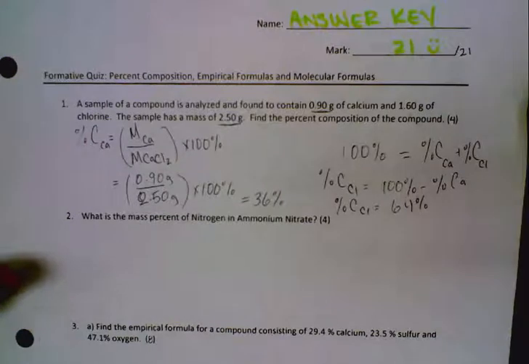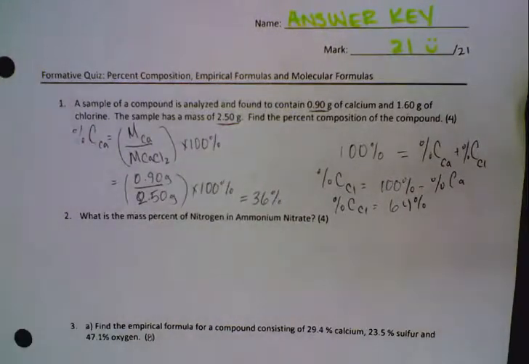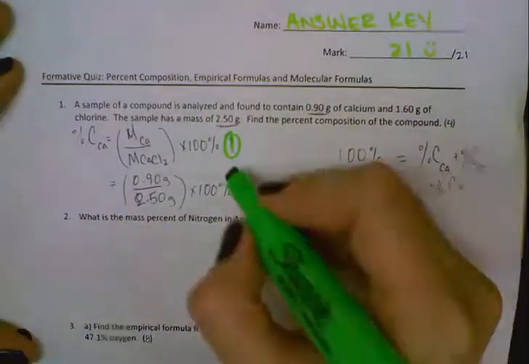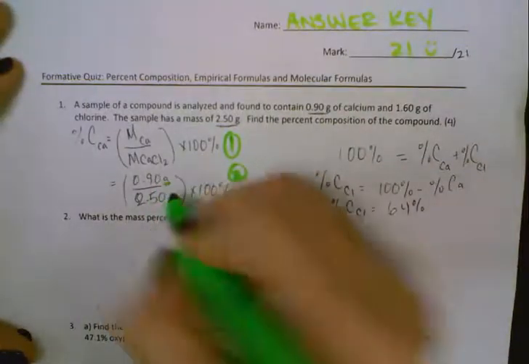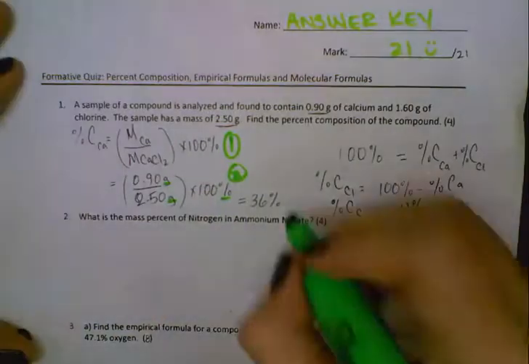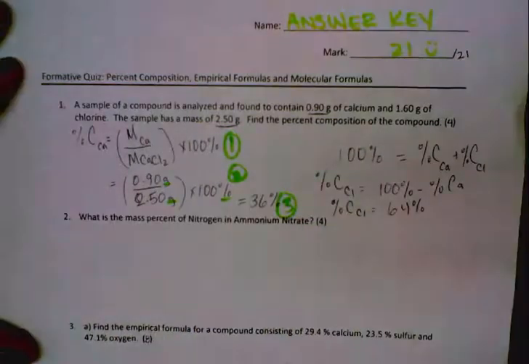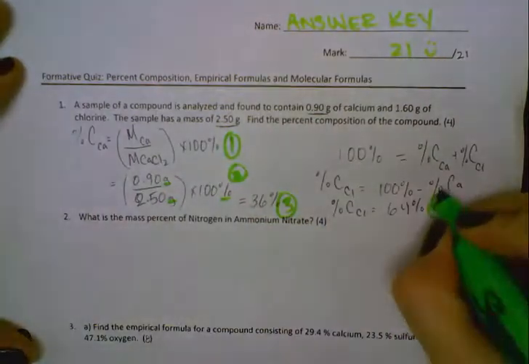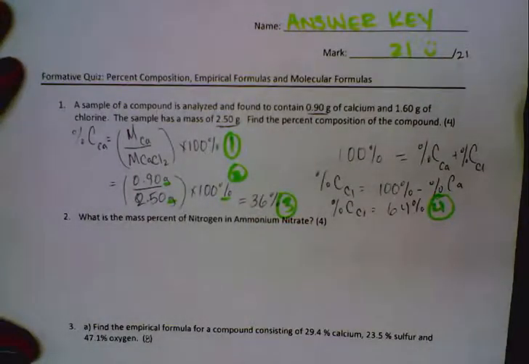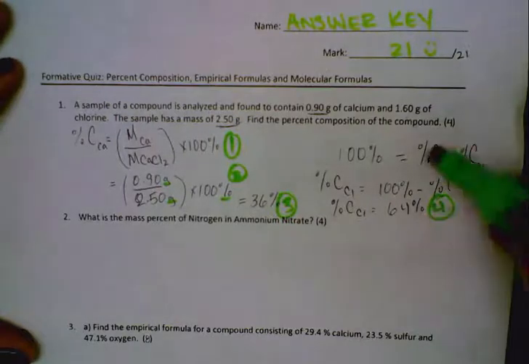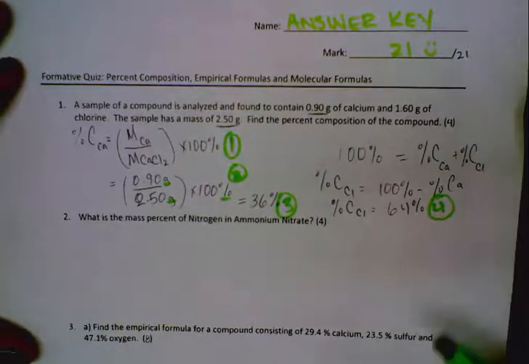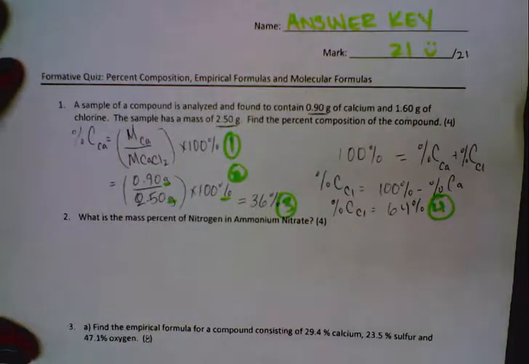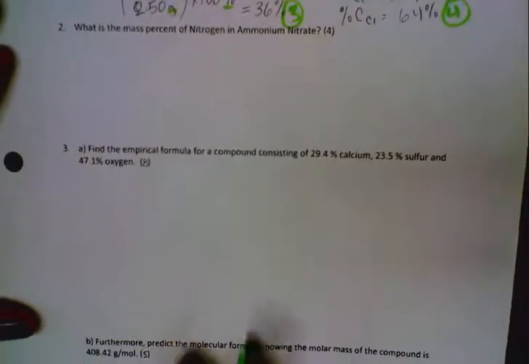On the quiz, this question was out of 4 marks. You got 1 mark for showing me this formula. You got 1 mark for showing your work including the units, so both grams and percentage. And you got a 3rd mark for calculating one of the percentages, so calcium being 36%. You also got a 4th mark for telling me the mass percent of the other one. That means it wasn't required that you did the full calculation again, as long as you could tell me why you knew it was 64%. Okay, let's move to the next question.